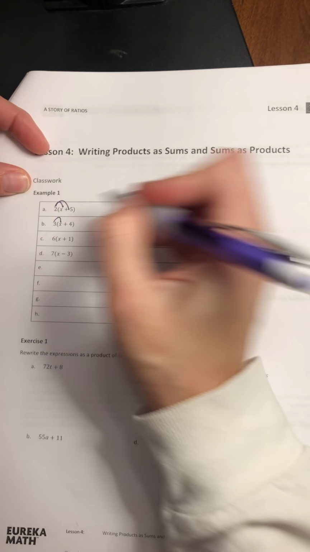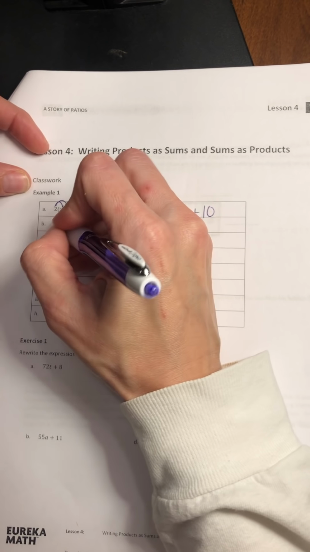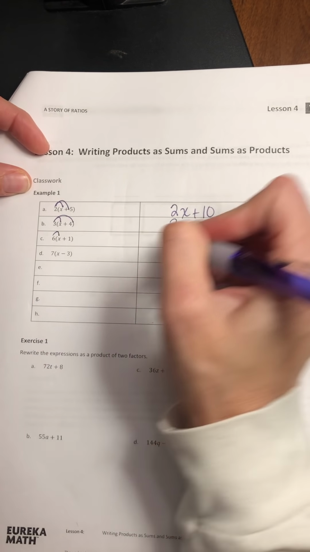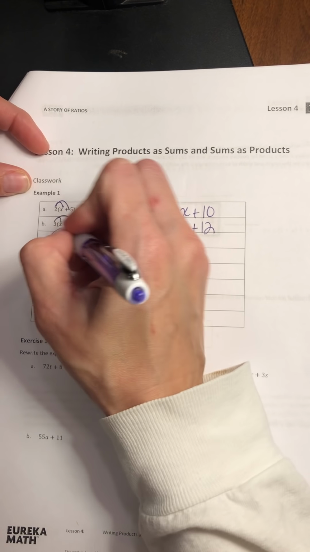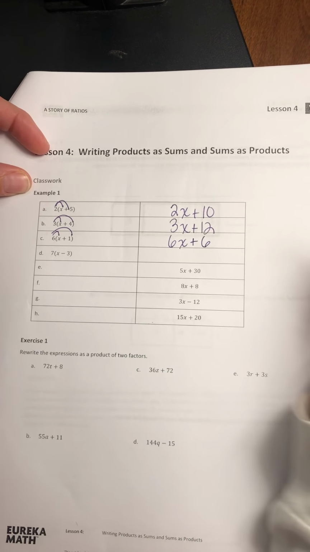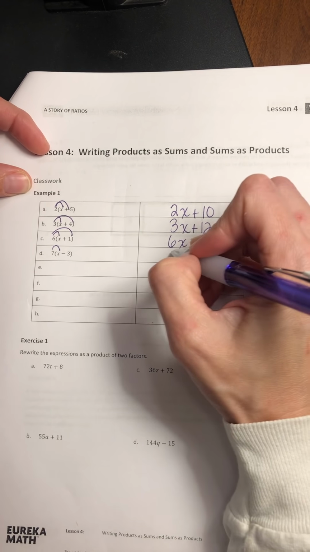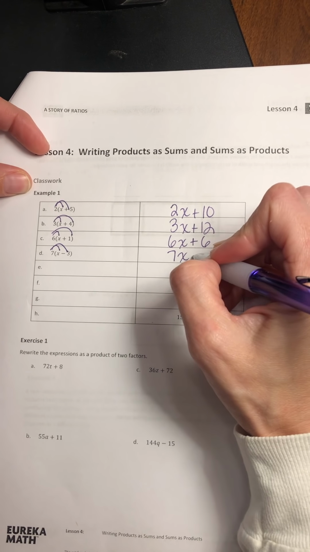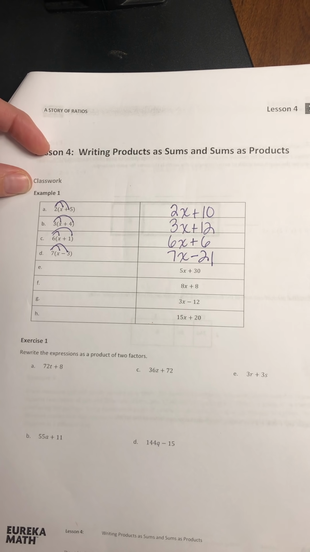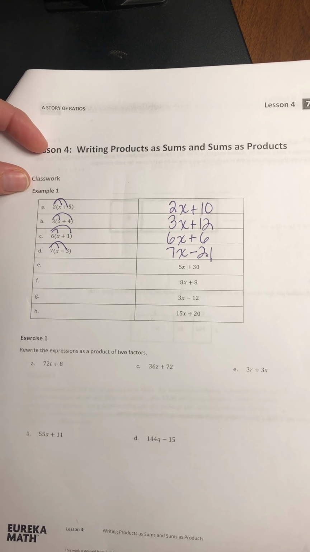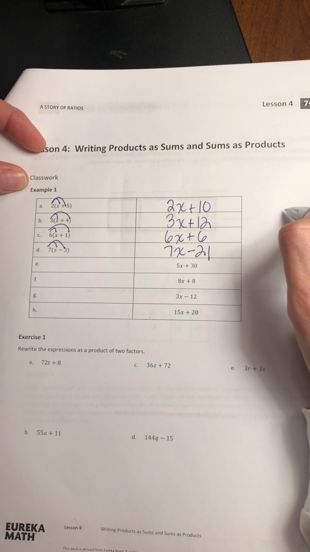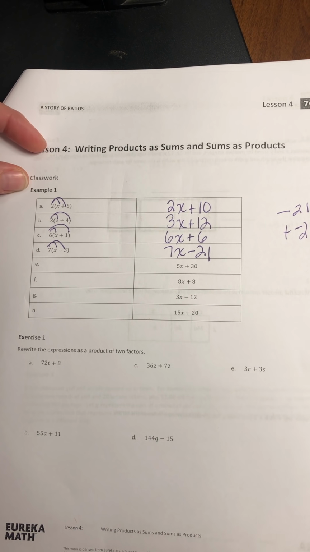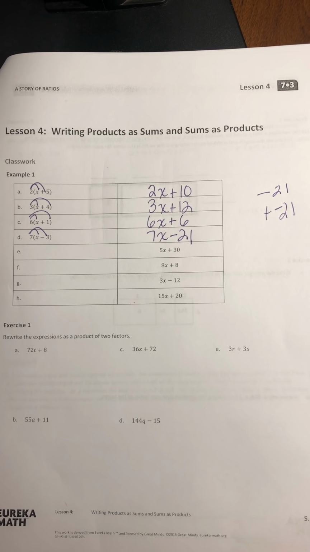Do it again. 3 times x is 3x, and 3 times 4 gives us 12. 6 times x gives us 6x, and 6 times 1 gives us 6. 7 times x gives us 7x, and 7 times -3 gives us -21. Or add -21, they mean the same thing. Subtracting 21 is the same thing as add -21. That's why it doesn't matter which way you read it.